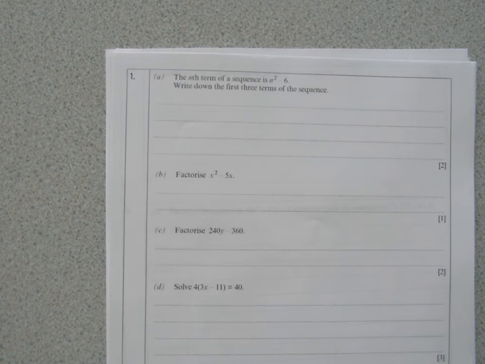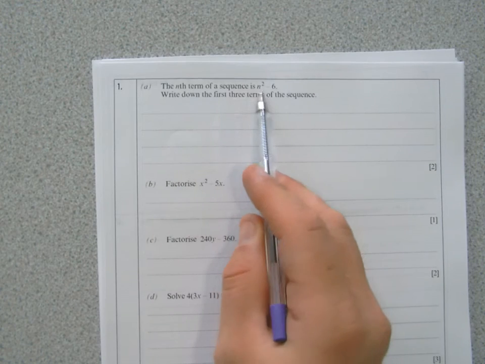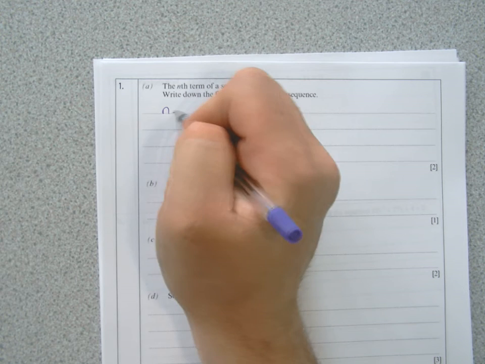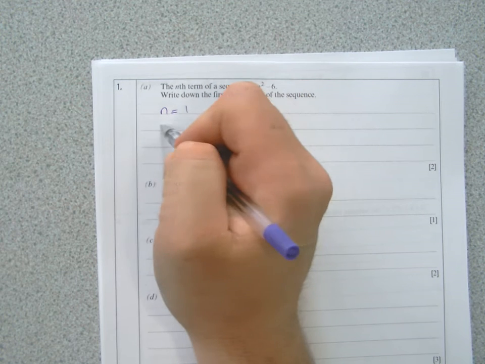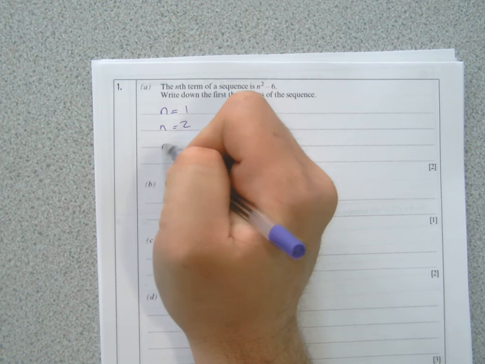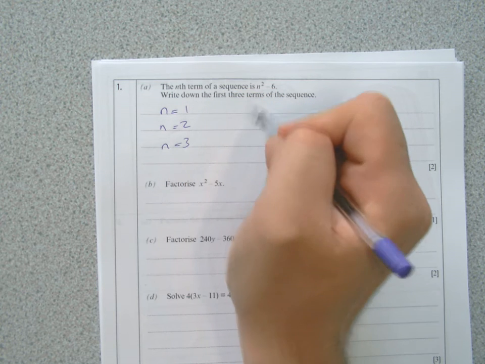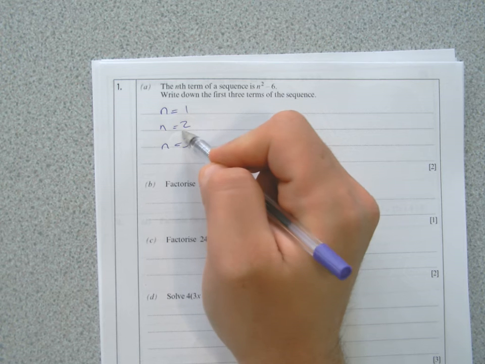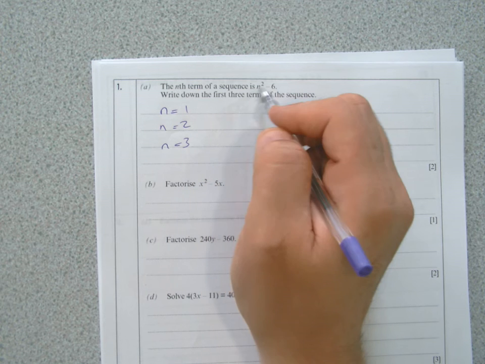Right, question 1. The nth term of a sequence is given by this. Write down the first 3 terms. So, first 3 terms, basically, when n is equal to 1, n is equal to 2, n is equal to 3. Remember, n just represents a number when it comes to nth term, and the first number is 1, right? Second number is 2, third number is 3. So we just sub it in.